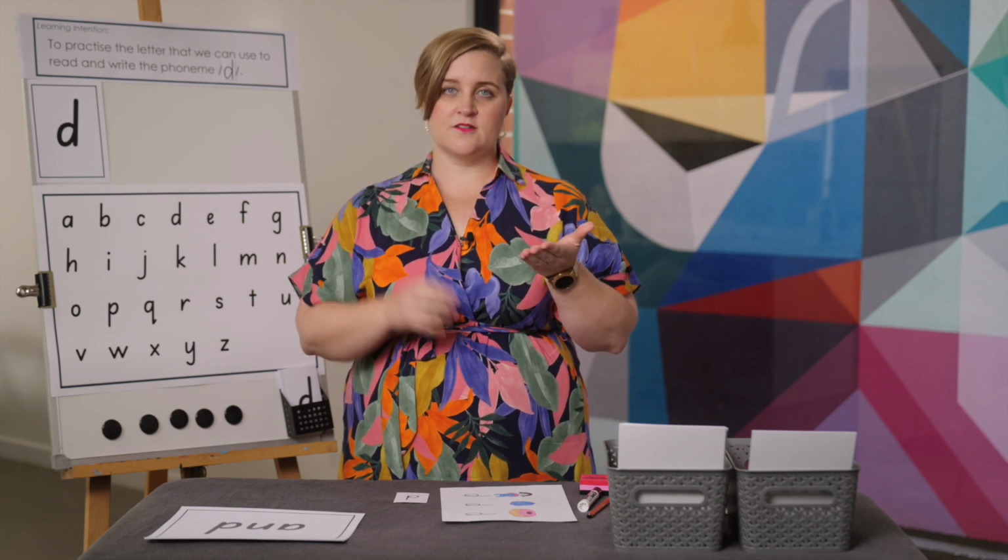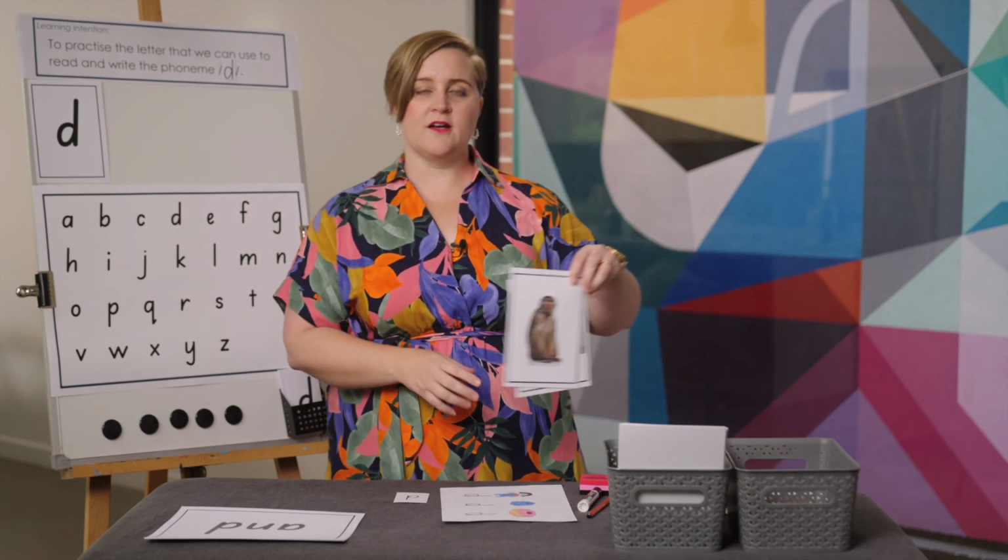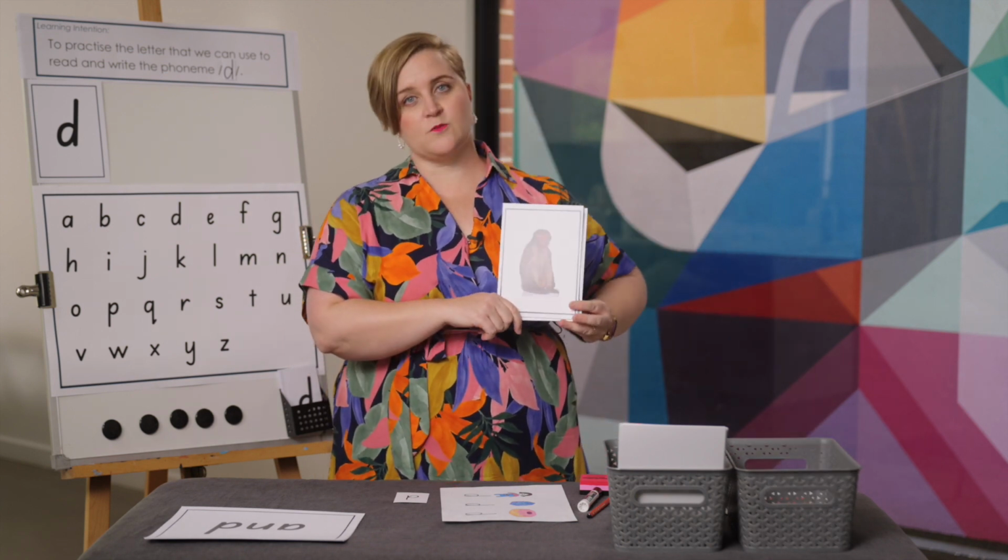For our lesson today, you will need something to write on, something to write with, your listening ears, and those letter tiles. So make sure you have everything ready. Let's start with our syllables. Remember, a syllable is a beat in a word.